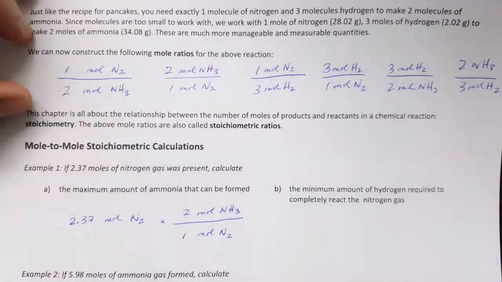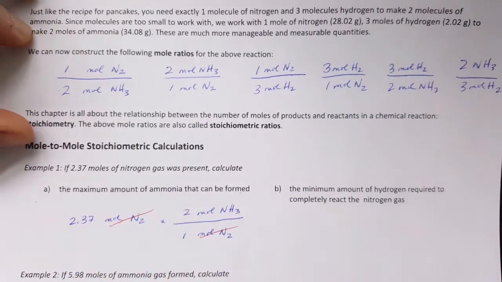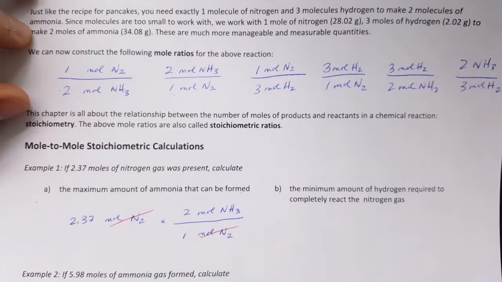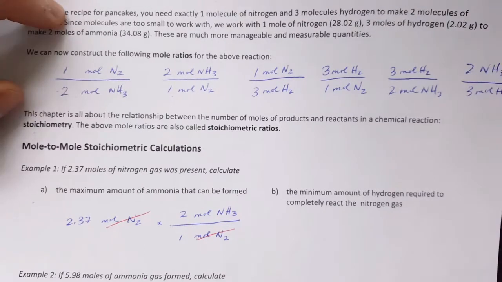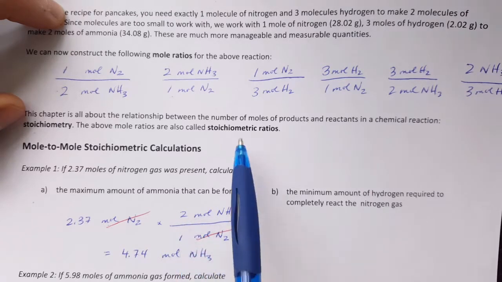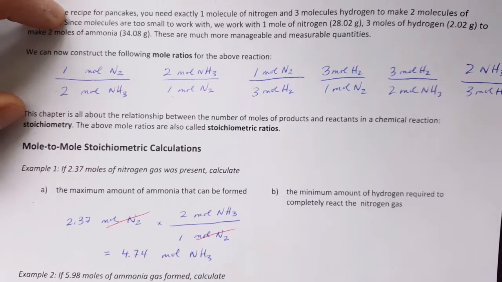then I just input this into my calculator and I can calculate what amount of ammonia can form. And so that would be 4.74 moles of ammonia. Conversion factors are helpful to use here because, as you can see, the unit you have goes in the bottom, so it cancels out, and then the unit you want, which is moles of ammonia, goes in the top, and the relationship is that stoichiometric ratio.